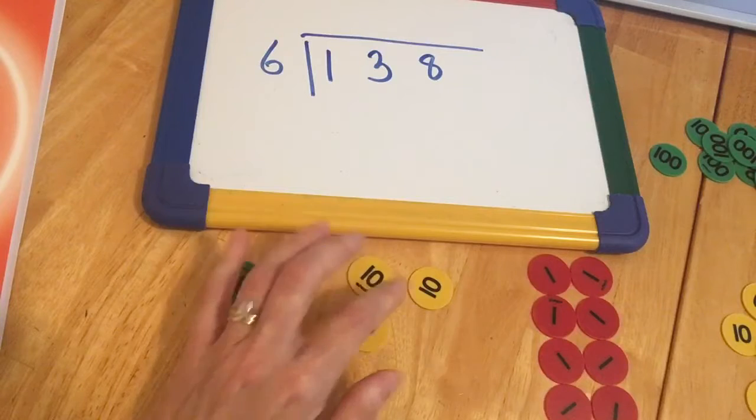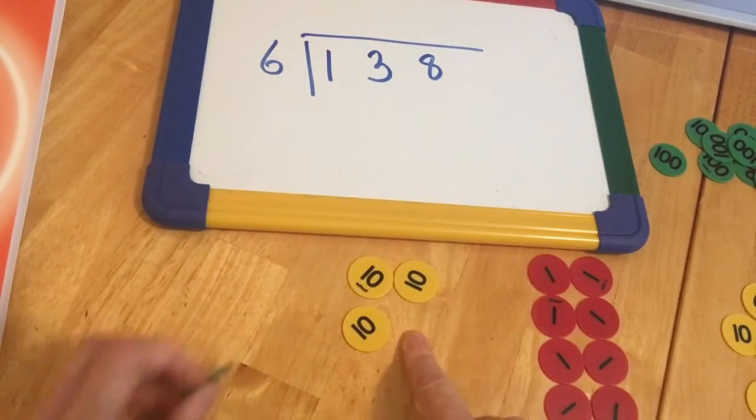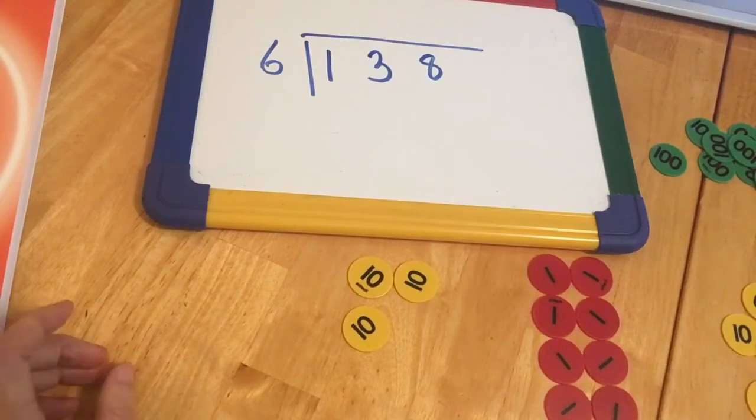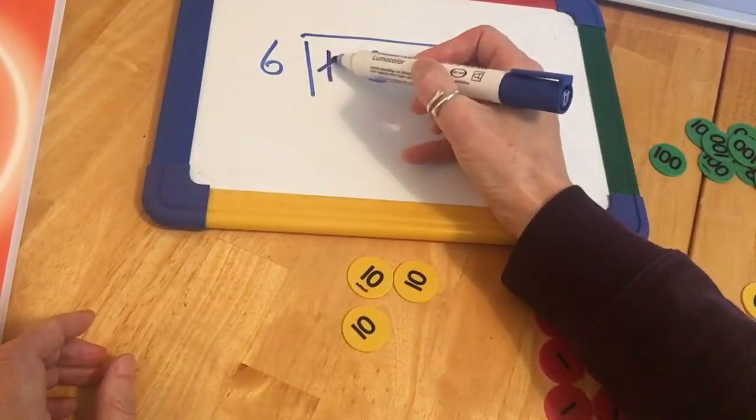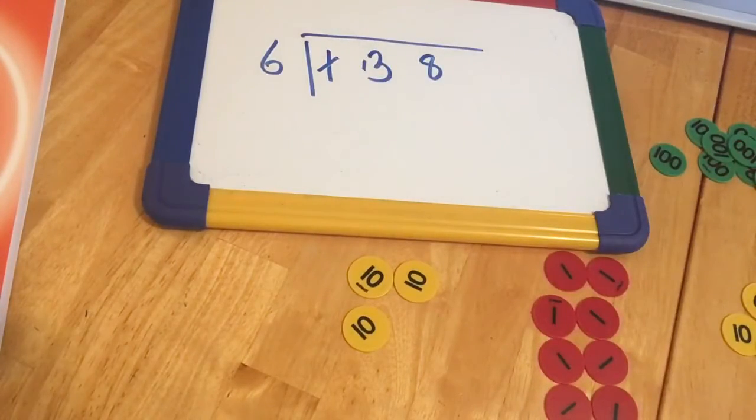So what I'm going to do is exchange that 100 for 10 tens and put them in the tens column. And the way I demonstrate that is I'm going to cross that off and put 10 tens over there like we did when we were adding.